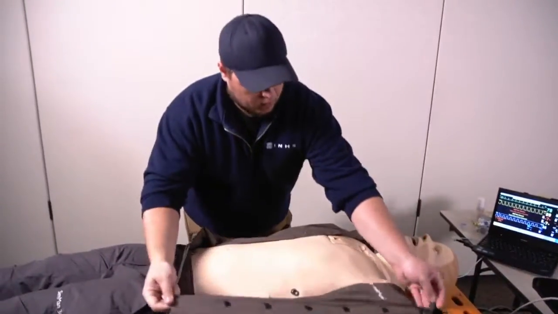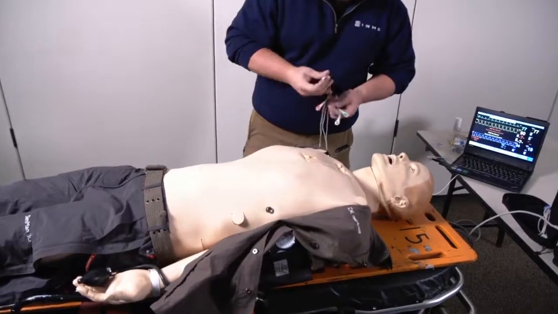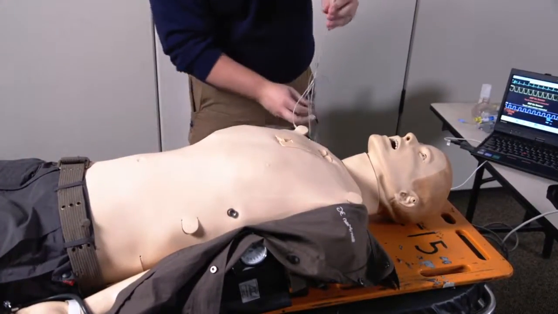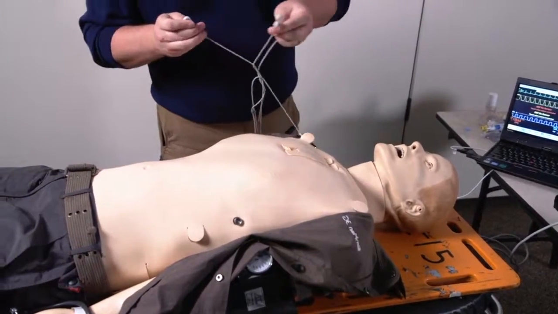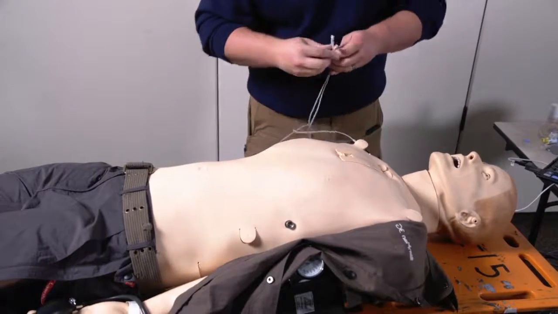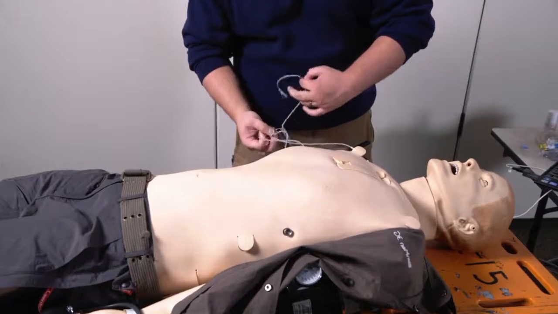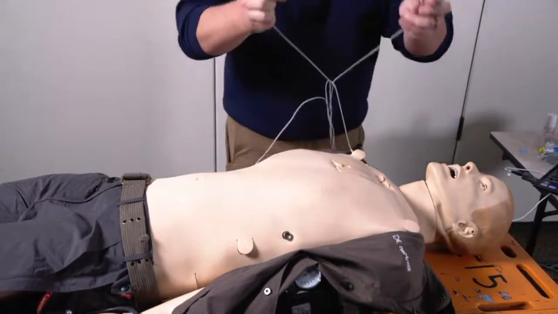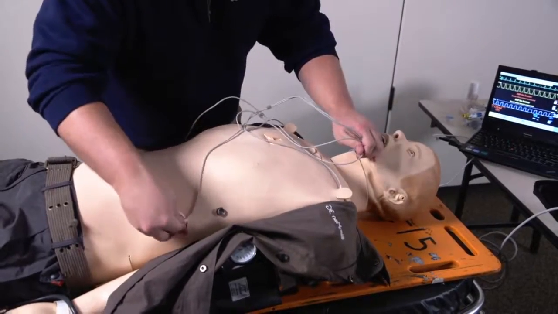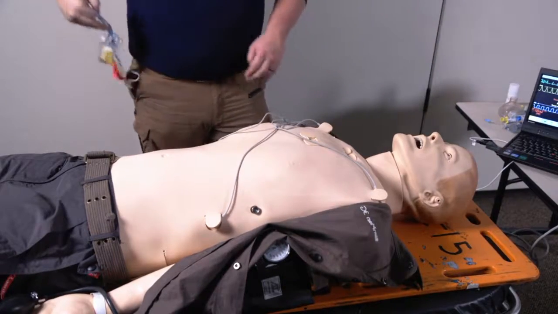Our connections for Sim Man, first off, for the 3 lead are going to be standard limb lead placements, or what we call the core placements, as Sean is demonstrating here. And in order to pace Sim Man, to synchronize cardiovert, or to defibrillate him, you'll have to hook up the cables to him as we demonstrated earlier with the bag. Again, he does not respond to the patches.